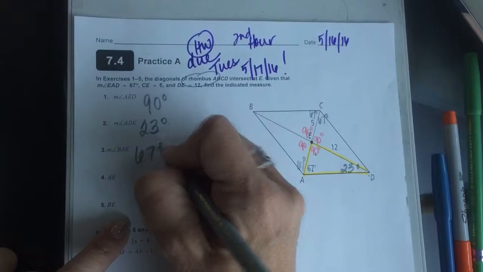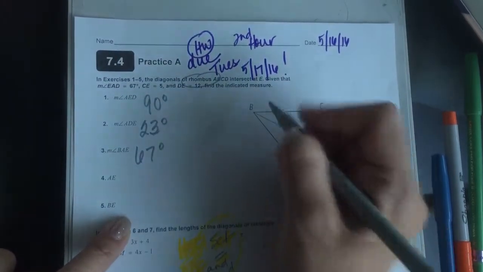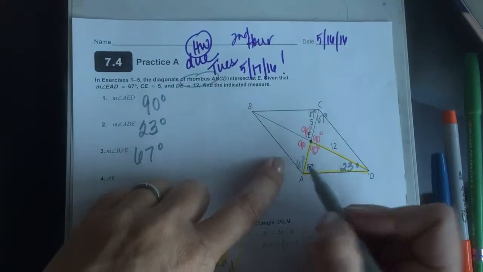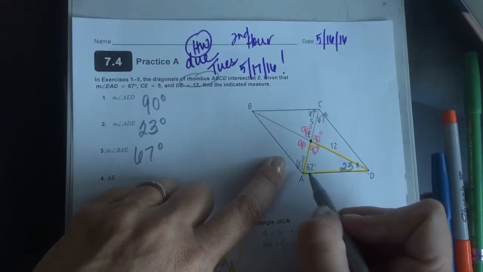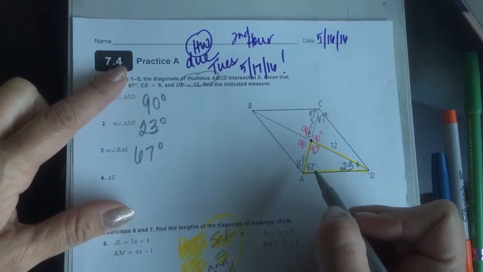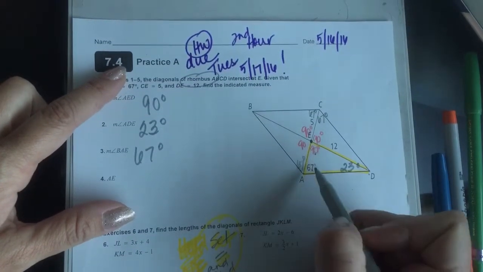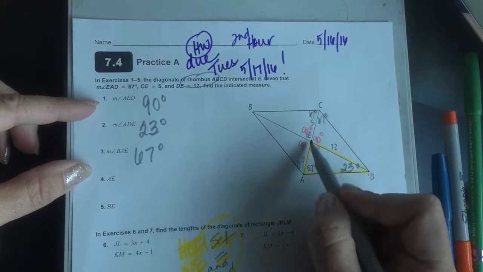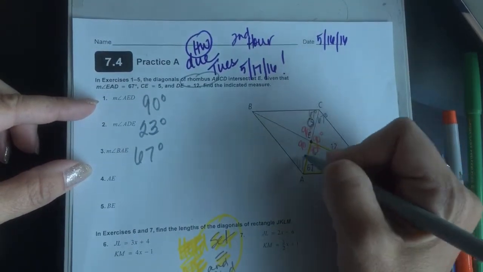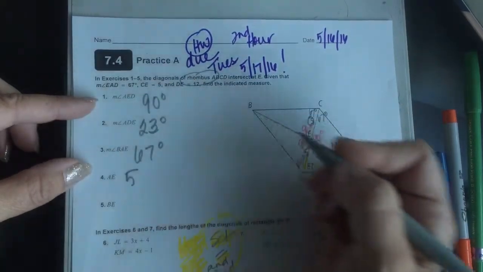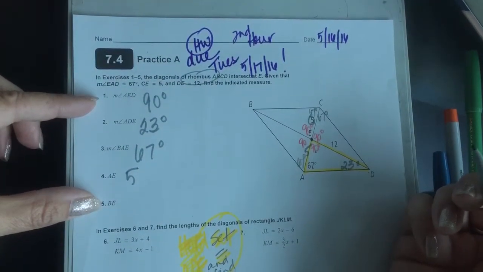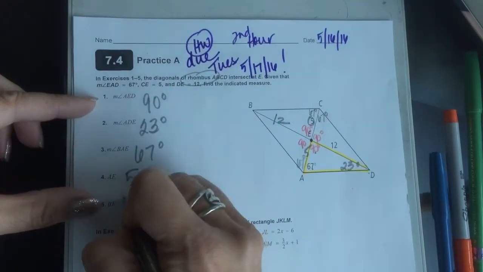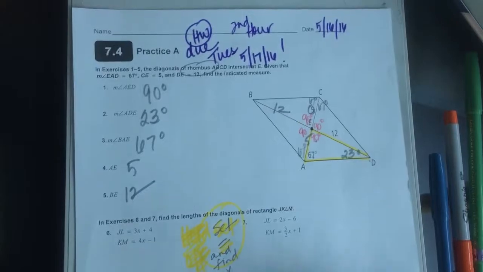BAE is 67, because the other thing about a rhombus is that the diagonals, excuse me, the diagonals of a rhombus bisect the angles. That's another one of our theorems from 7-4. The diagonals intersect at 90 degrees and they bisect the angles. The length of A to E, I see E to C was 5, so A to E would also be 5. And then B to E is this side of this diagonal, the other side is 12, that would make this one 12. So check out your answers on that.